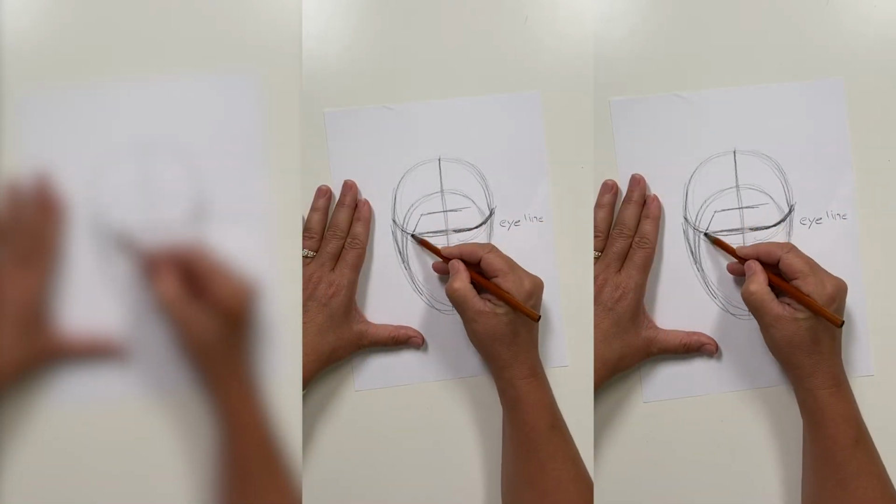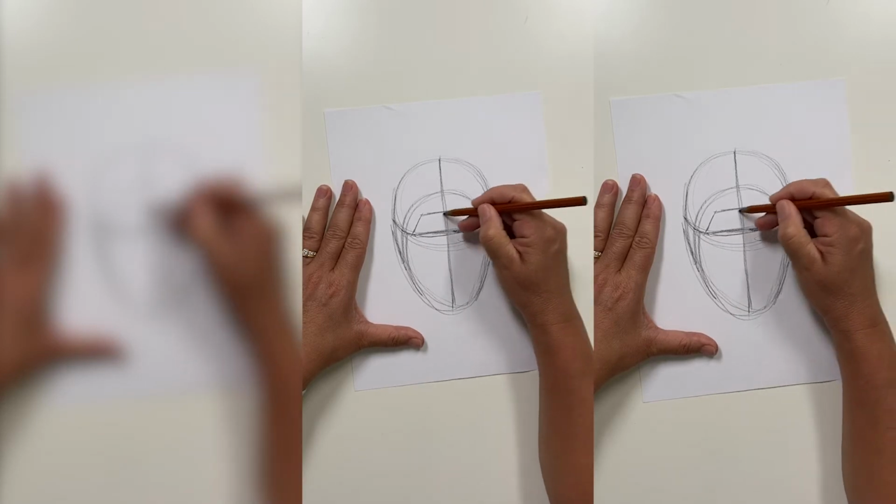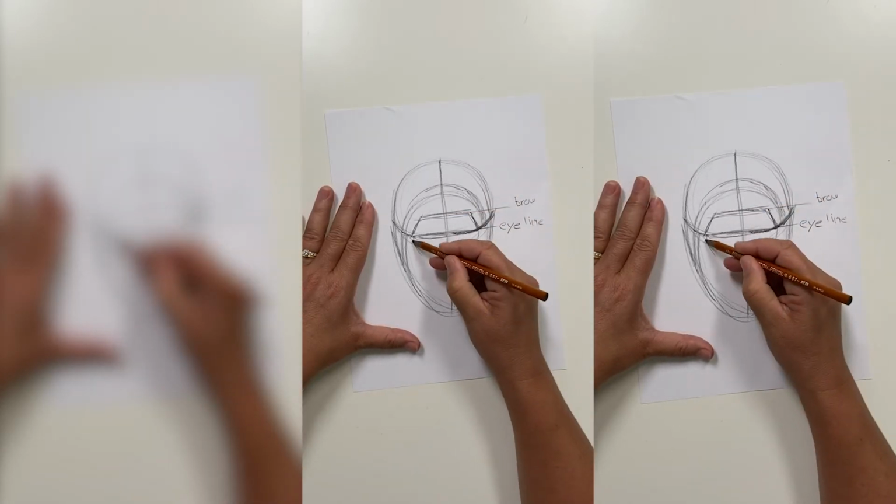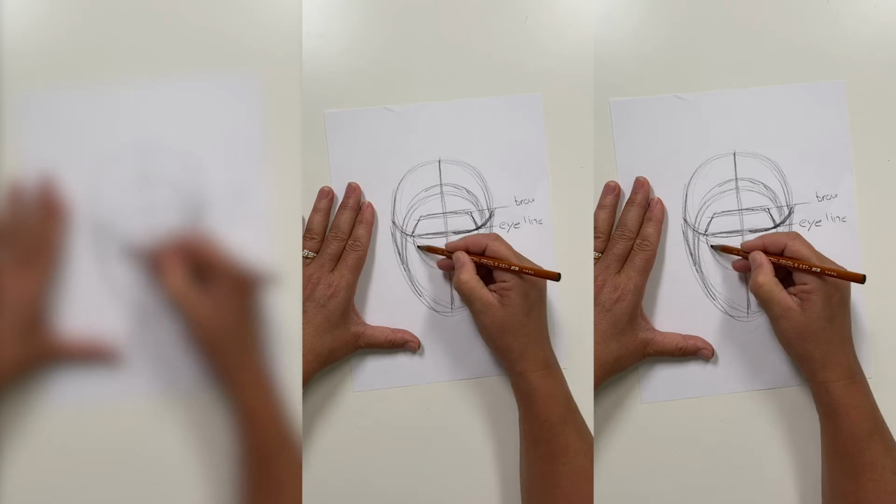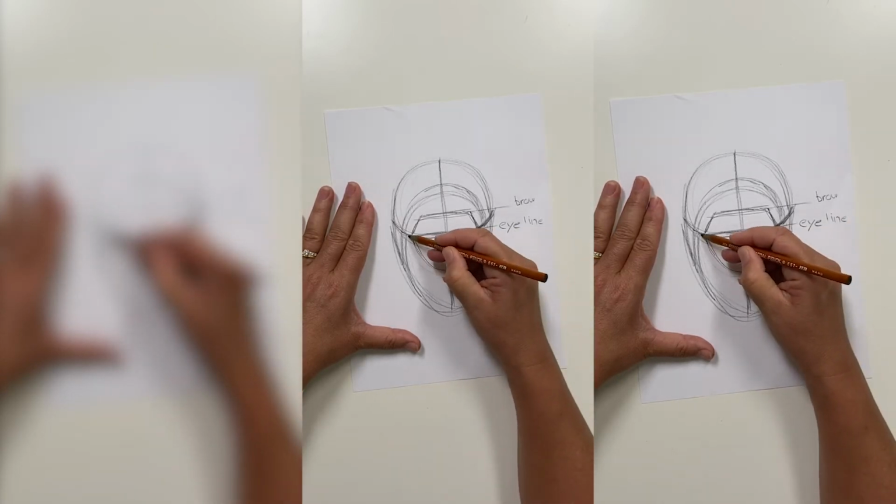The next set of angles I like to add is the brow line, and the division between the top plane in the middle of the face and the muzzle. The muzzle is what wraps around your mouth.